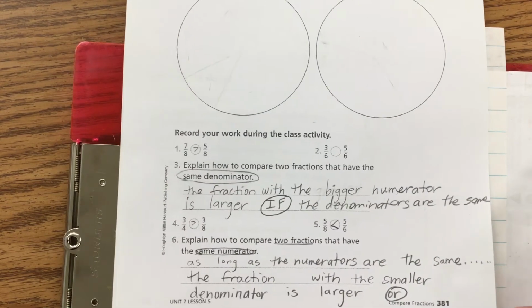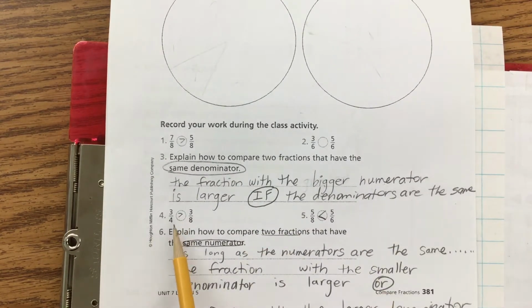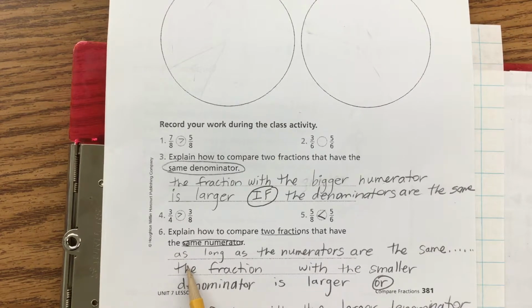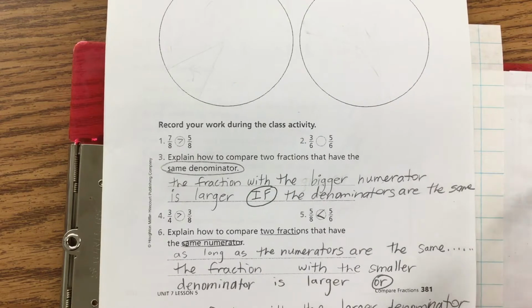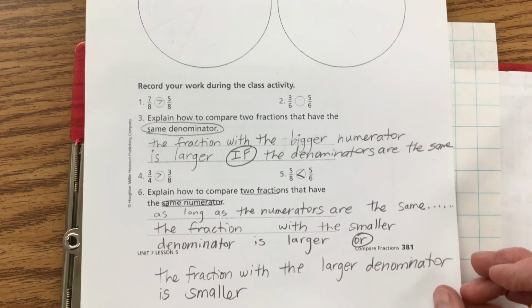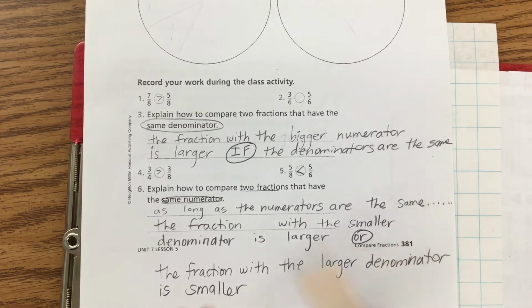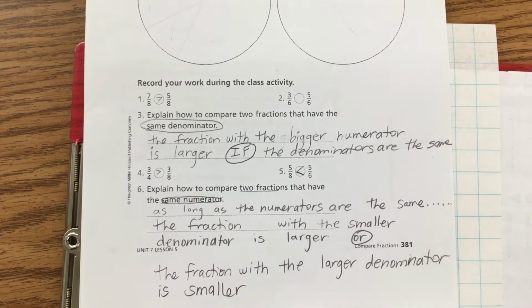So then when we started comparing fractions with the same numerator but different denominators, we came to the conclusion that as long as the numerators are the same, the fraction with the smaller denominator is going to be the bigger one. And a different way to word that would be the fraction with the larger denominator is smaller. So I don't know about you, but in my mind, that's just like gobbledygook, and that does not make a lot of sense. There's no way I'm going to really be able to memorize that.